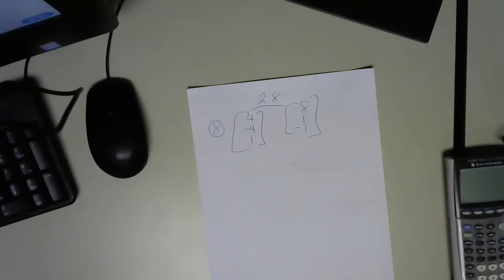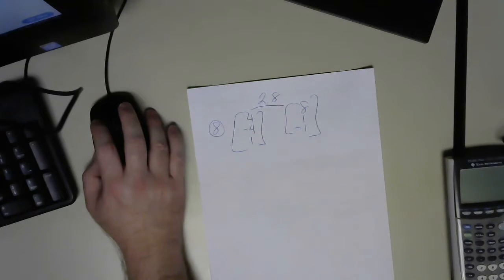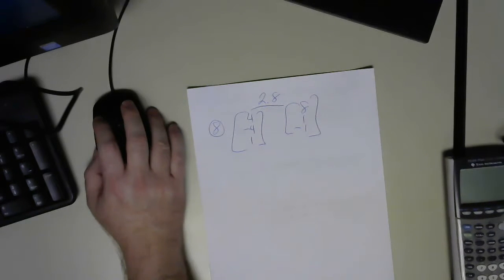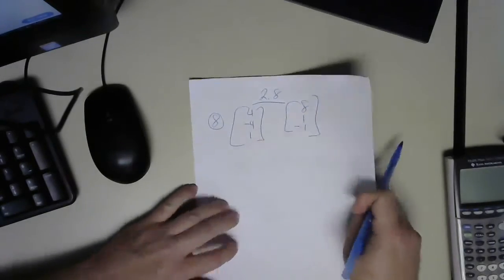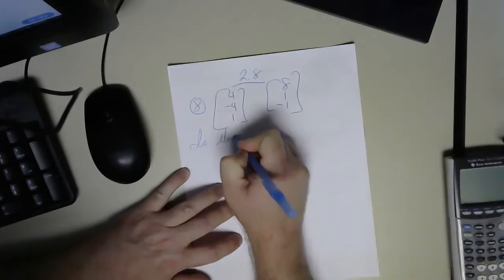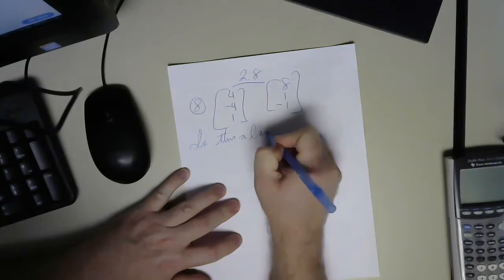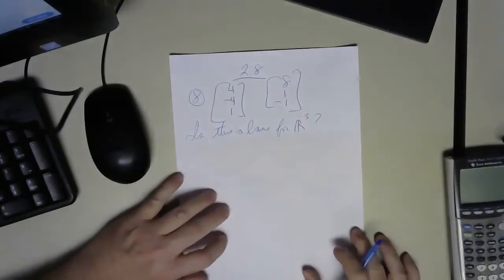Number 8 from the same section. Is this set of vectors a basis for R3 is the question. So is this a basis for R3? All right.